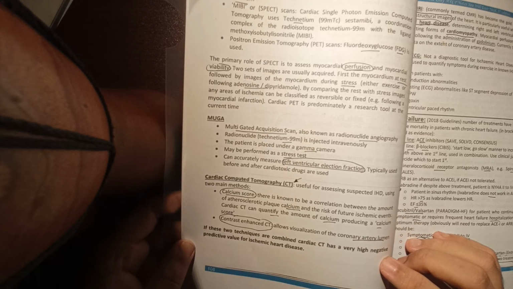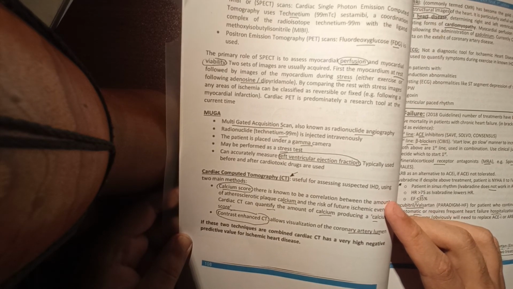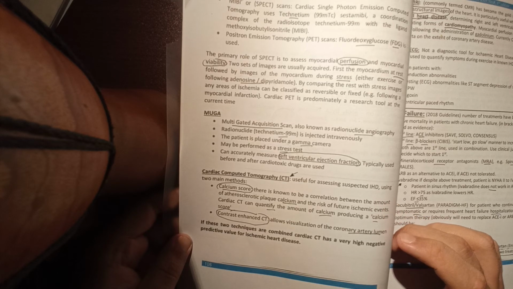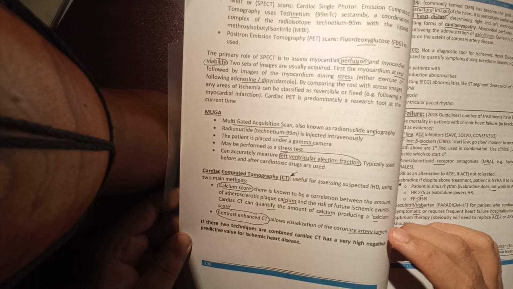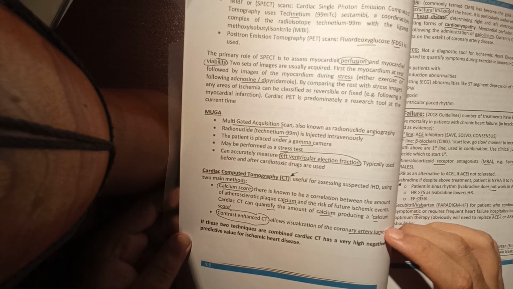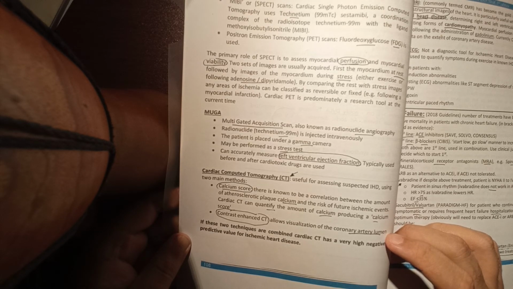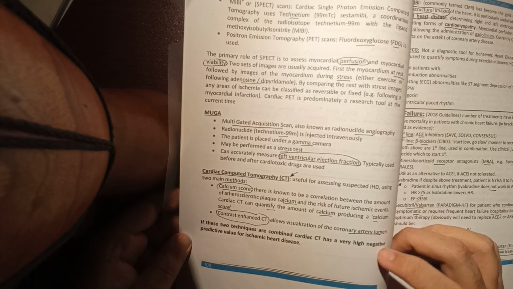Cardiac CT is useful for assessing suspected IHD using two main methods: calcium score and contrast enhanced CT. There is known to be a correlation between the amount of atherosclerotic plaque calcium and the risk of future ischemic events. So what you see is how much calcium is there. Cardiac CT can quantify the amount of calcium, producing a calcium score. Contrast enhanced CT allows visualization of the coronary artery lumen. So these two techniques are combined. Cardiac CT has a very high negative predictive value for ischemic heart disease.